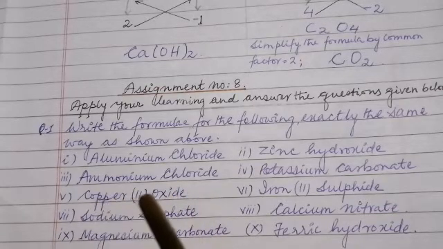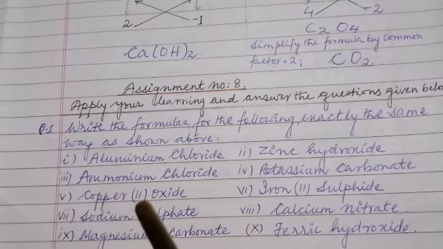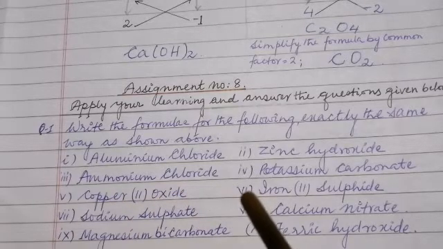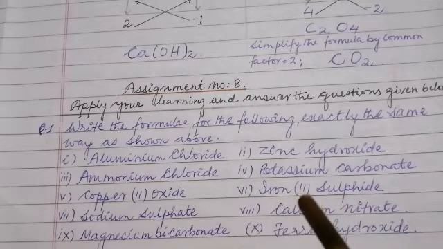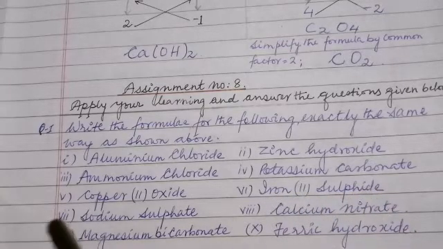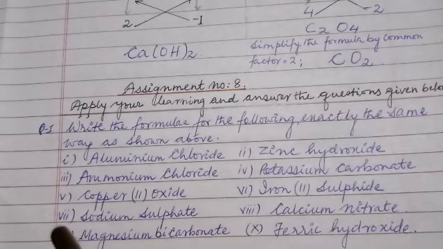Now copper 2 oxide here, it refers to what? Copper has valency 2. Number 6, iron 2 sulfide. Similarly, iron has valency 2. Number 7, sodium sulfate. Number 8, calcium nitrate. Number 9, magnesium bicarbonate. And number 10 is ferric hydroxide.